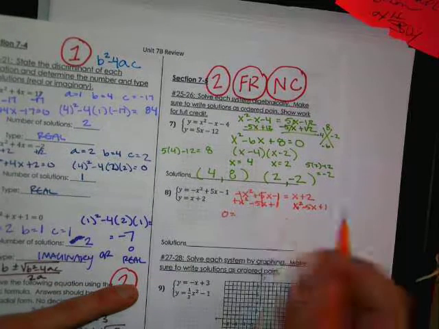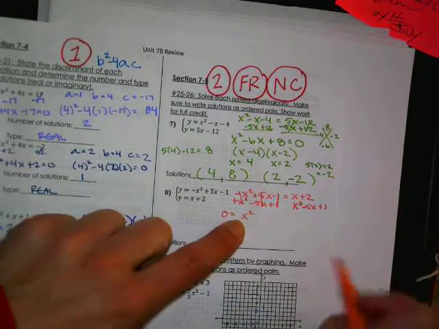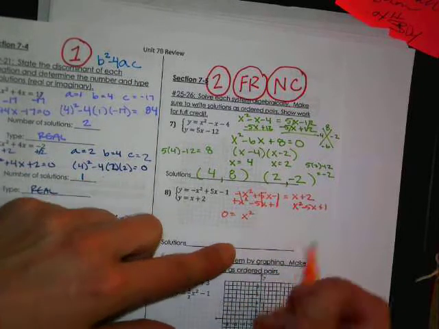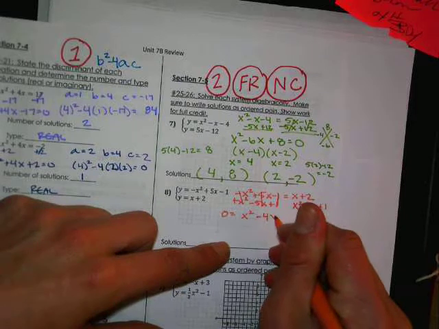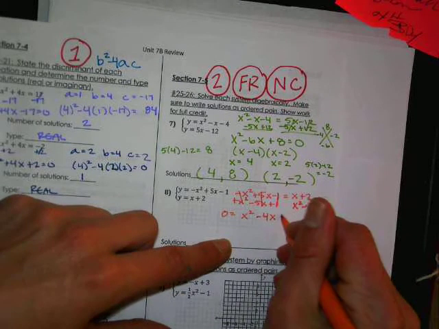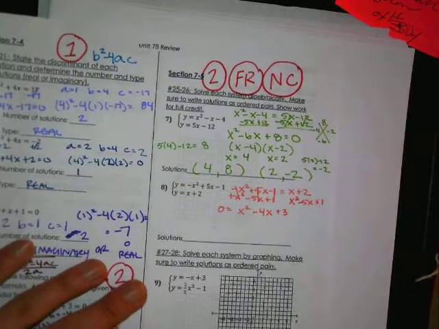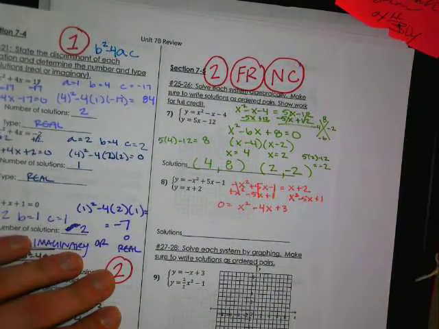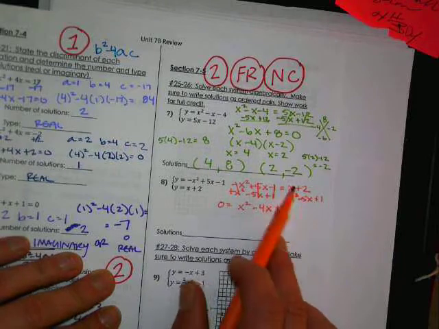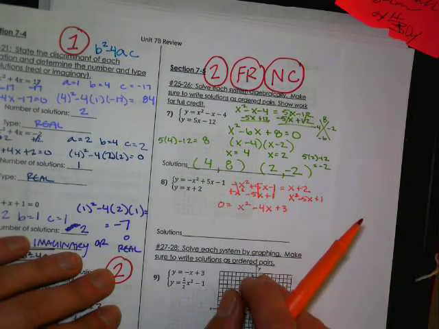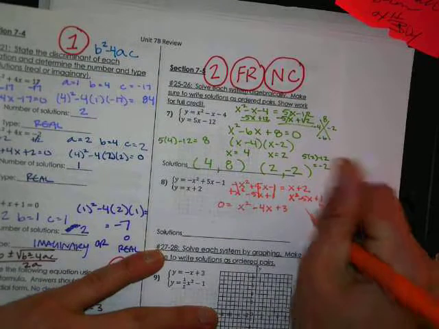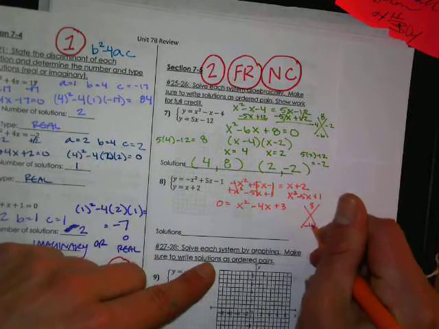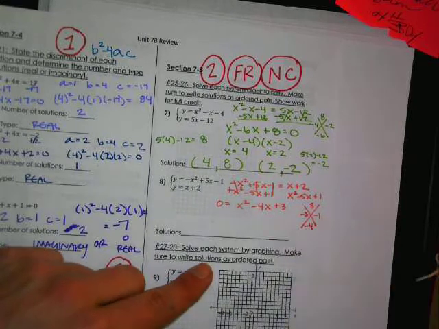I don't have any other x squareds, so I'm going to write x squared here. X minus 5x, -4x, and 2 plus 1, 3. All right, does that make sense? They're both positive. 2 plus 1. All right, so I can do my little x. Multiplies to give me 3, adds to give me -4. So -3 and -1.